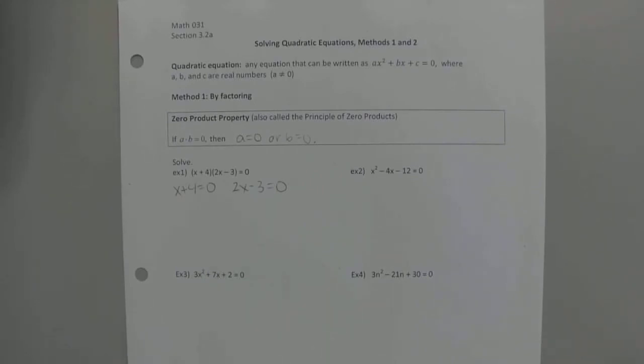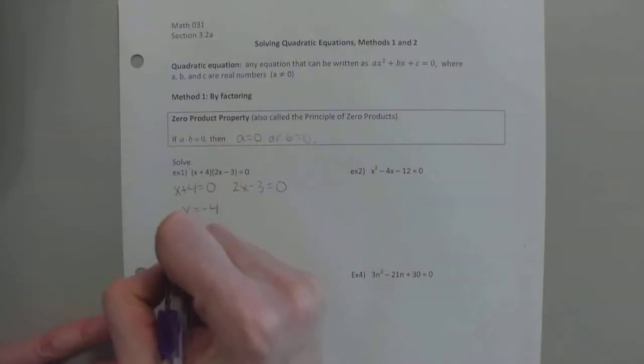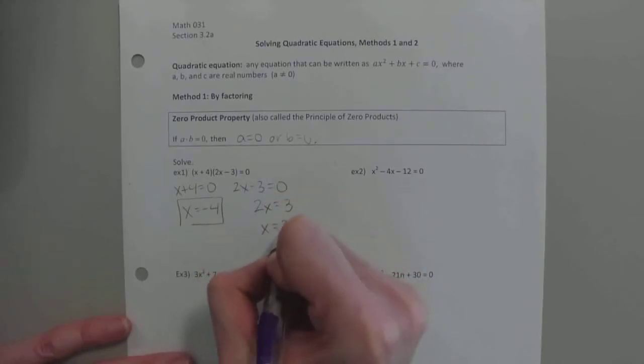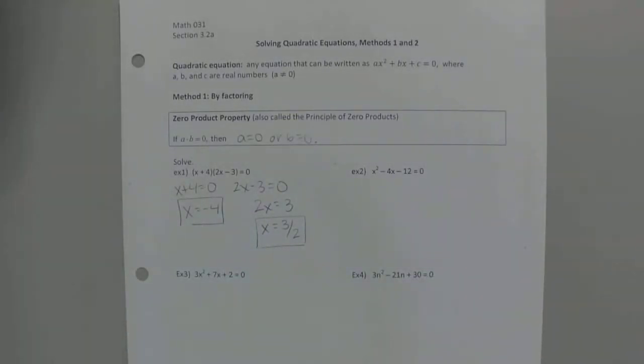So what's nice is when you get used to it, you can kind of just see that you're just carrying it over, so you're just changing the signs. So we'll have x equals negative 4 here. And then we'll have 2x equals a positive 3, so x equals a positive 3/2. Does that look right, guys? So what we did was we wanted to add the 3 over using the opposite operation, and we wanted to divide by 2 by using the opposite operation. So what does that mean? It means if we choose to plug in either negative 4 or 3/2, they're going to make one part of that 0, so then in the end they multiply to be 0.